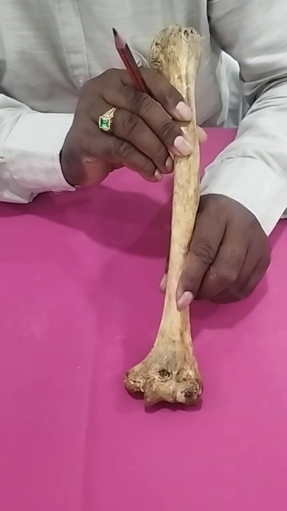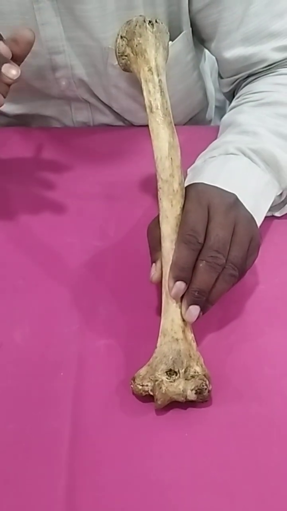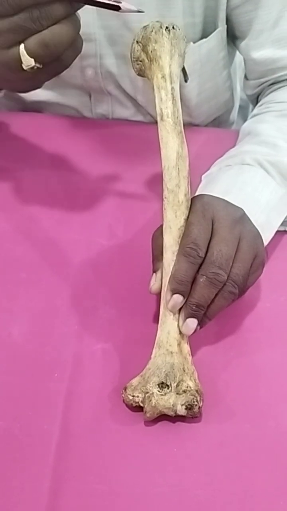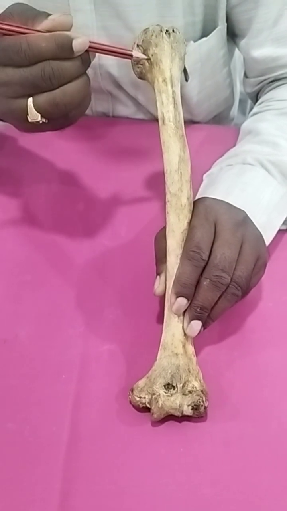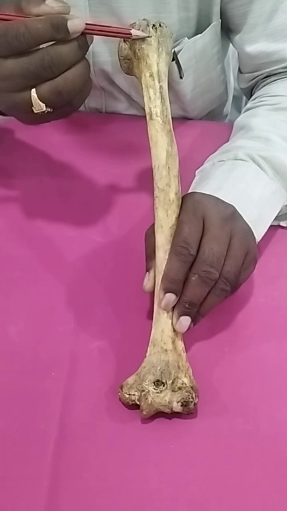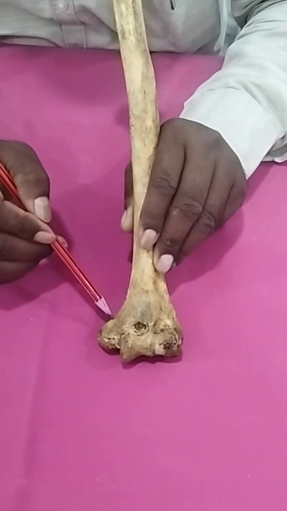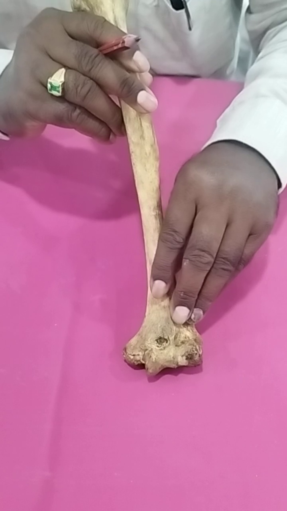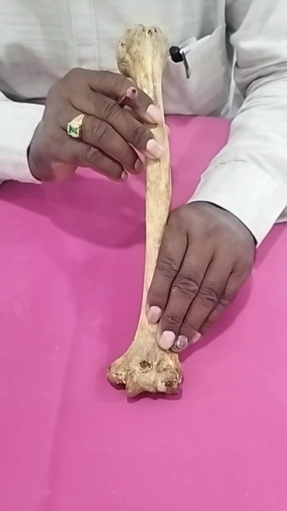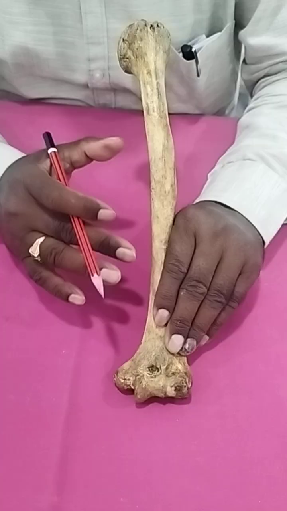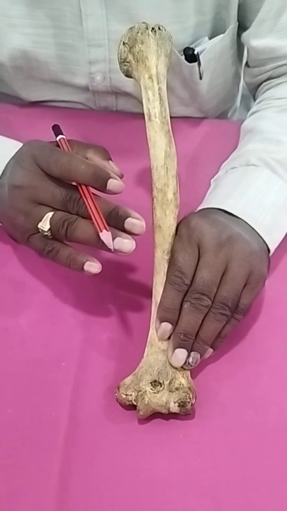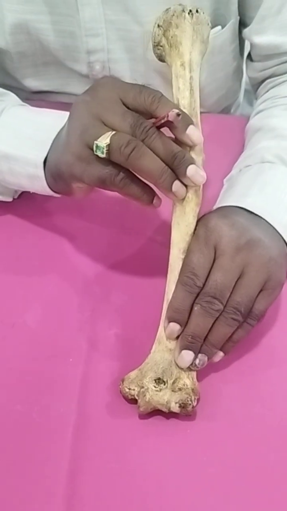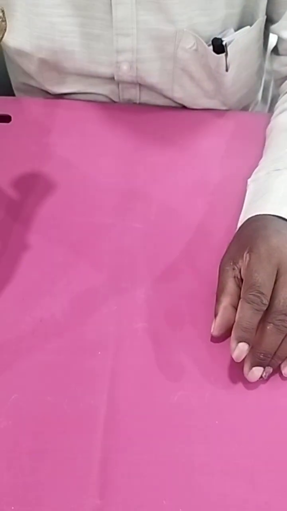Now, if I keep the left side, the head is facing towards the medial side, where it articulates with the scapula. It is matching. Anteriorly it is facing the lesser tubercle, it is matching. The medial epicondyle is on the medial side, and posteriorly the olecranon fossa is there. So it belongs to the left side. These are the characteristic features to identify right or left side determination of the humerus.